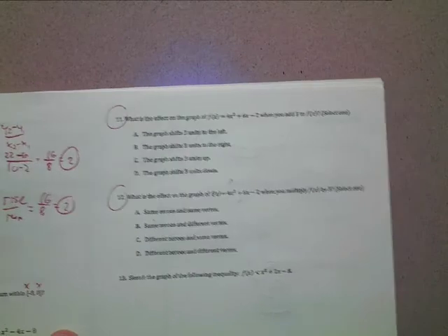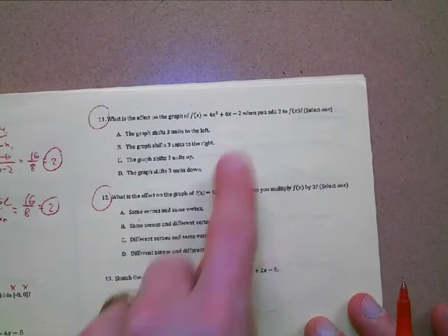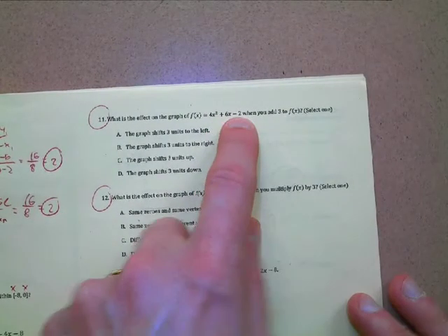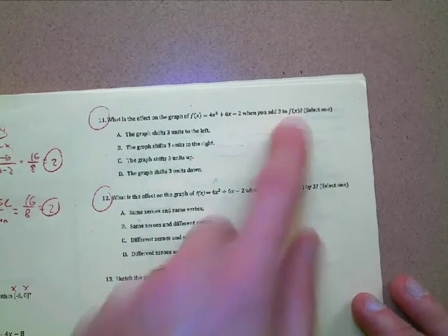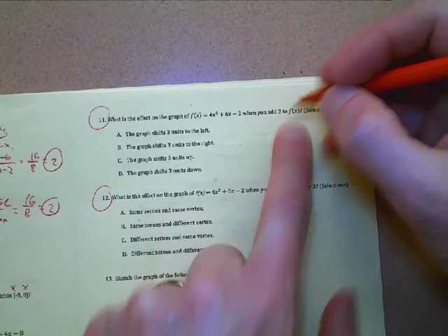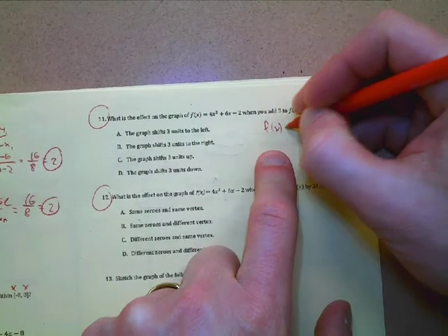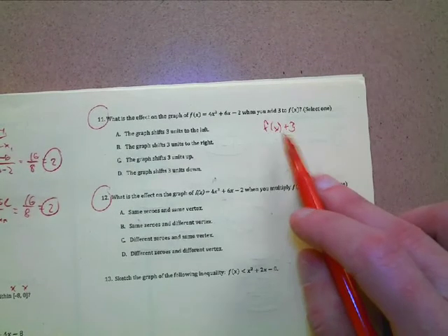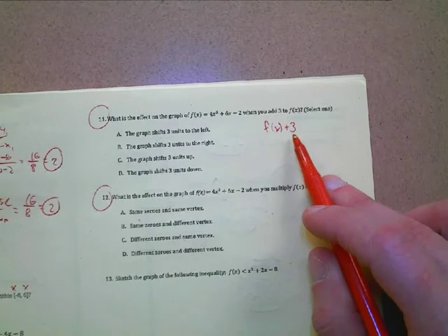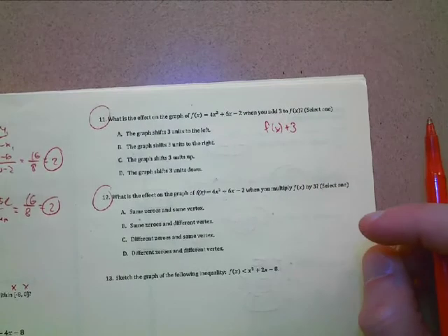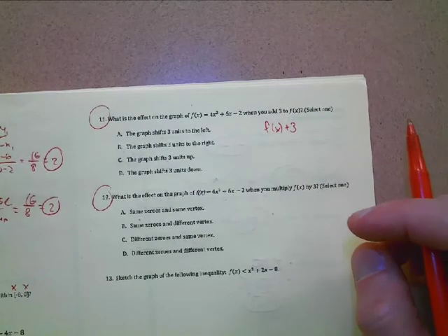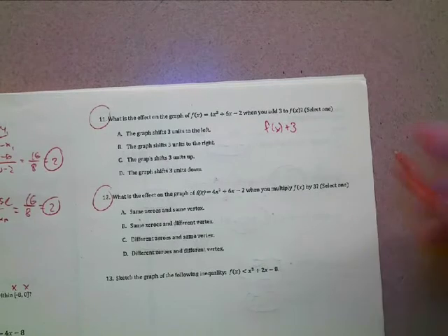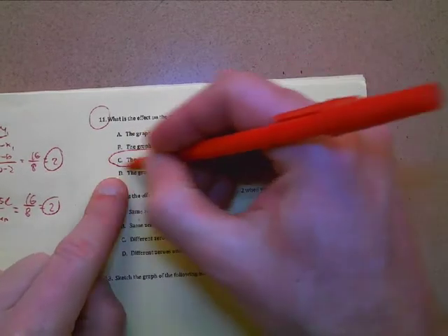Okay, number 11. What is the effect on the graph of f of x equals 4x squared plus 6x minus 2 when you add 3 to f of x? So in other words, we're going to take f of x and we're going to add 3. What does adding 3 on the outside of our function do? It's shifting 3 units, which direction? Up. Up, exactly right. So it's just letter C.